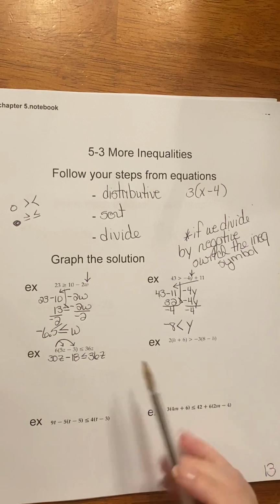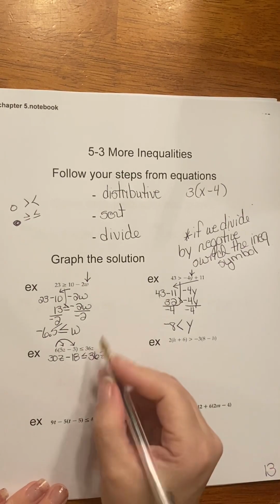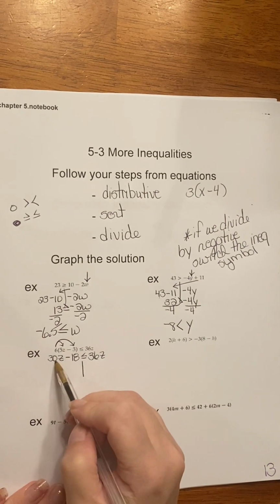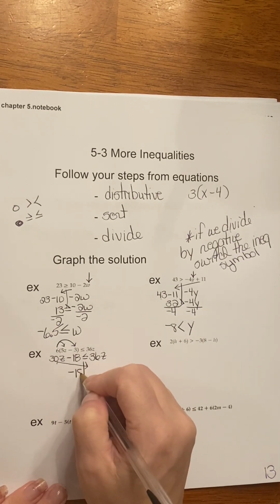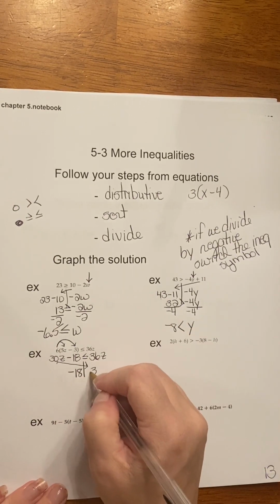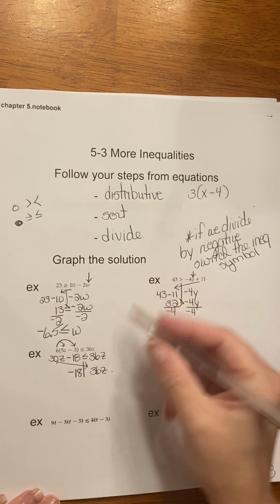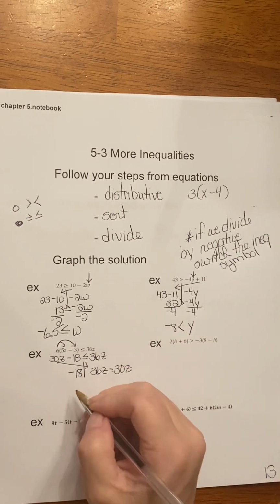Okay, so this time you should notice that there are z's on both sides. So we want to get all the z's to one side and all the whole numbers to the other. So we're going to take this 30z and we're going to move it over here. So minus 18 comes down. 36z comes down. 30z crosses the line and becomes minus 30z.